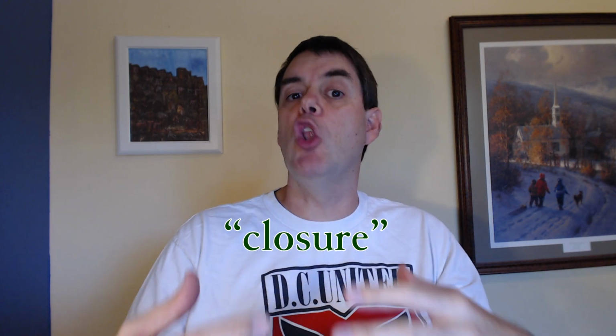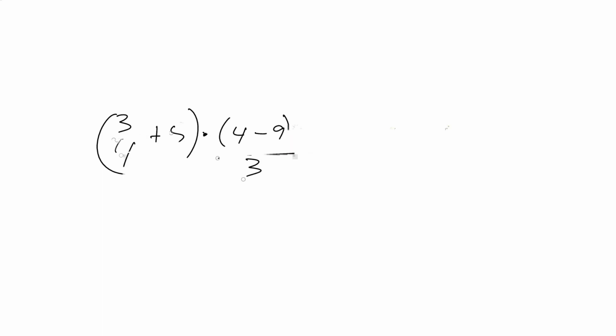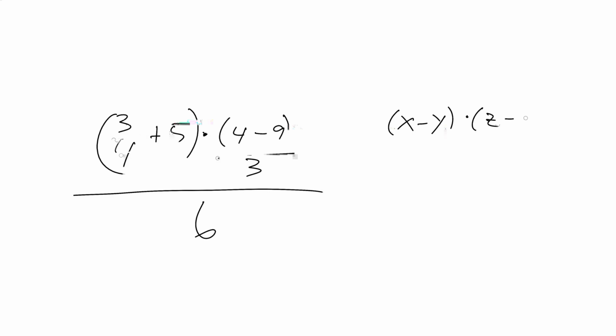And we're going to talk about the elements in an algebra being closed under certain operations, right? So if you think about what you did in algebra, you learned that you could take 3 divided by 4 plus 5 times 4 minus 9, all that divided by 3, all that divided by 6 or something, right? And of course, you could also represent things with letters, x minus y times z minus 5 all over x plus z squared.